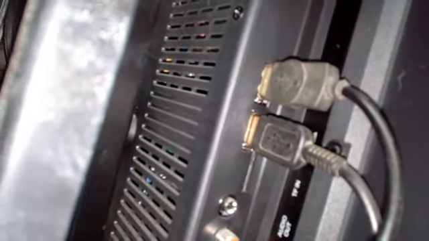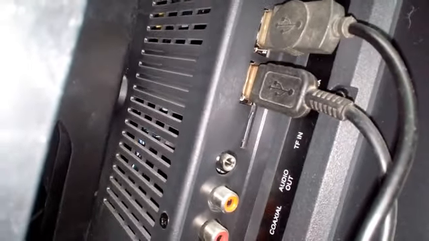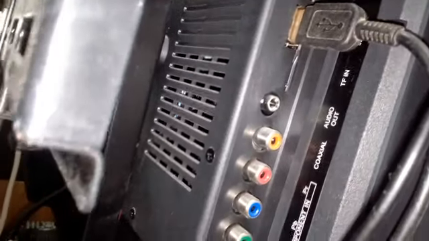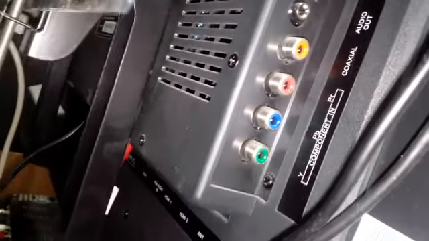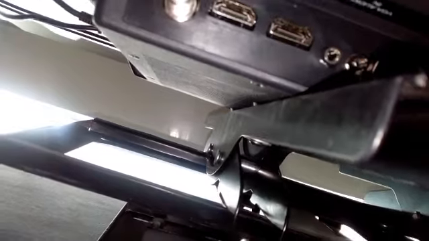These are the keyboard and mouse cables. These are the ports at the bottom, at the back also of the TV.